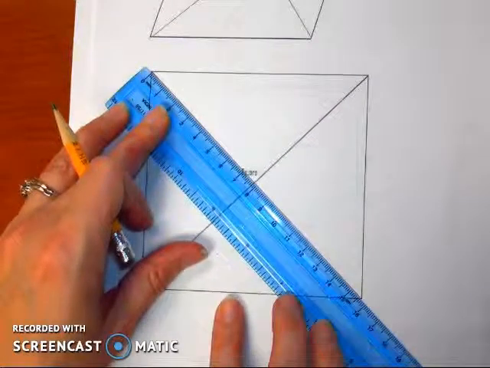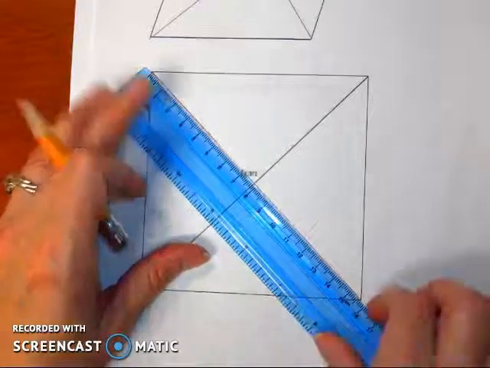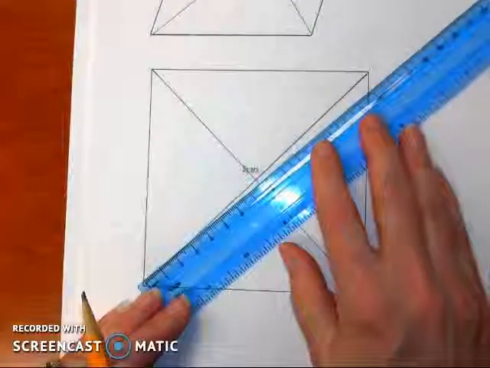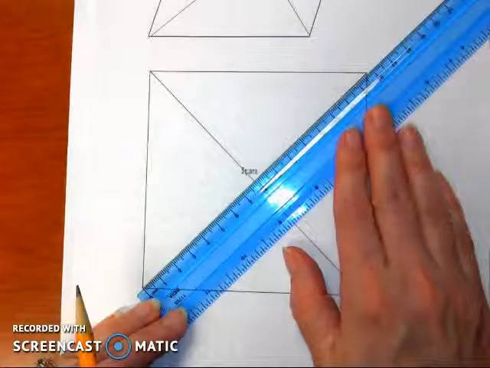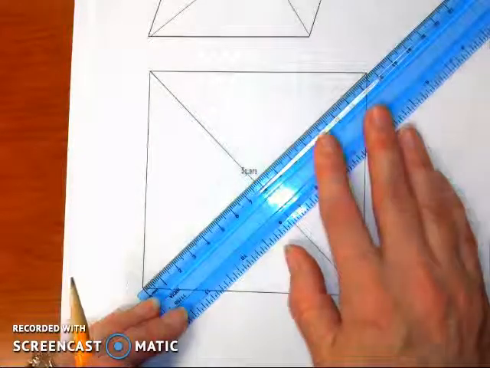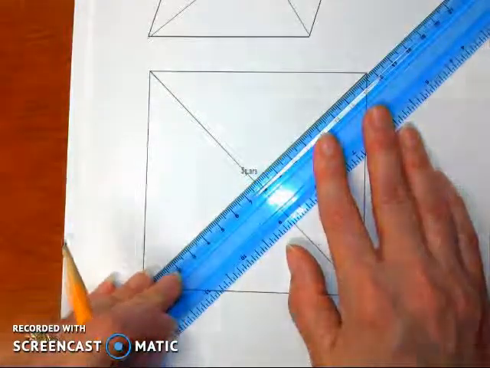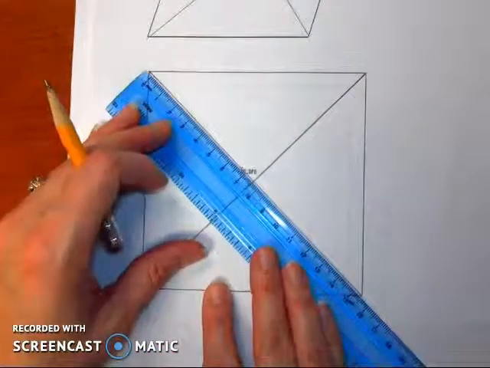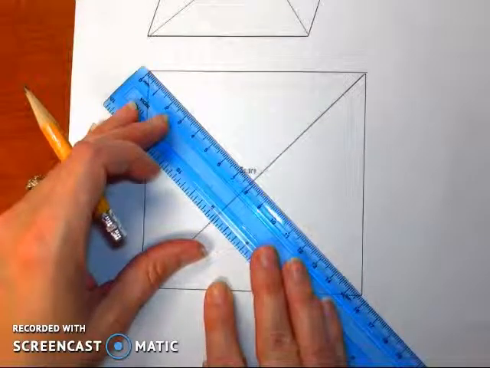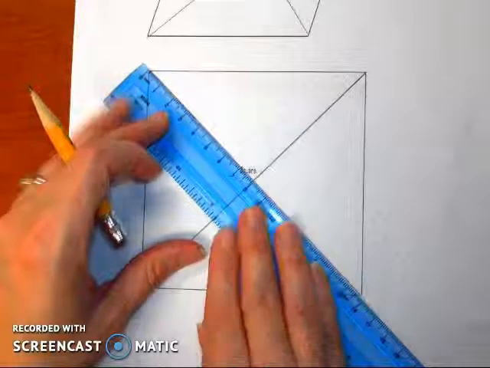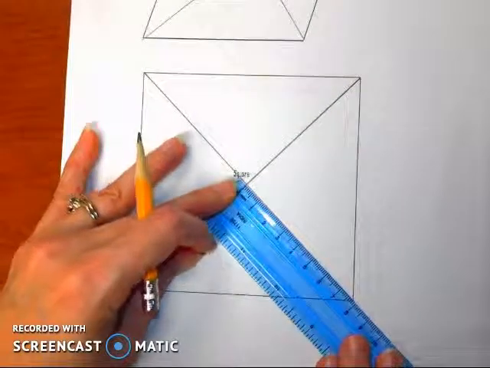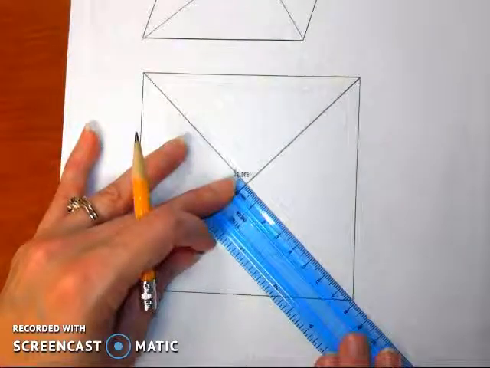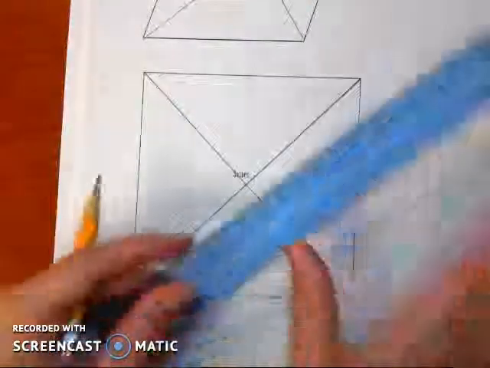I get about 15.6 or 15.7. If I measure the other one, I get 15.6 or 15.7. So that does mean the diagonals are equal. Do they bisect each other? Well, I get about 7.8 on this diagonal piece and 7.8 on the other, so those are bisected.